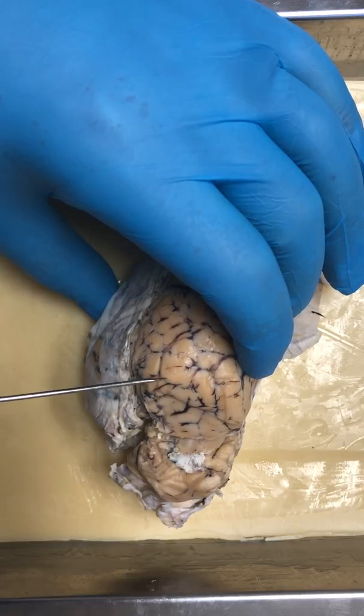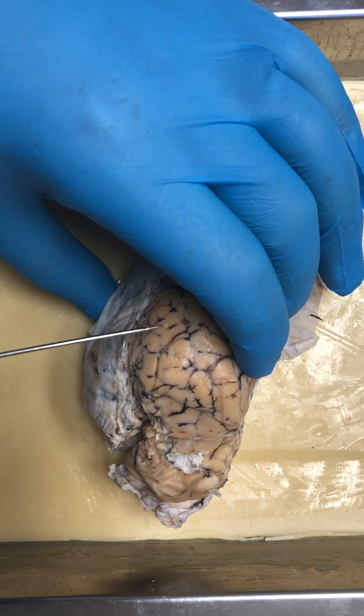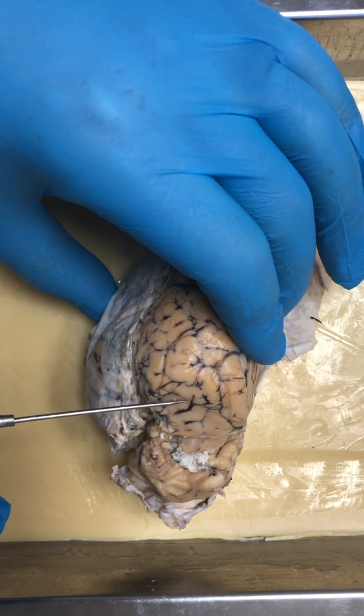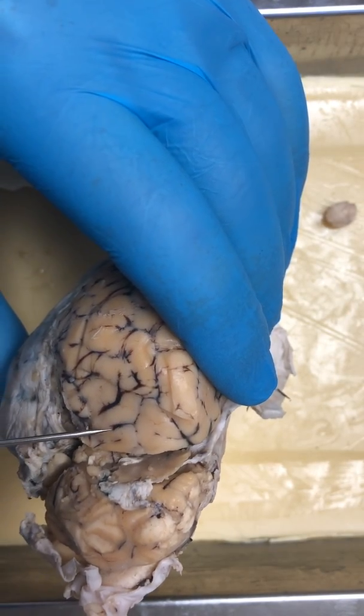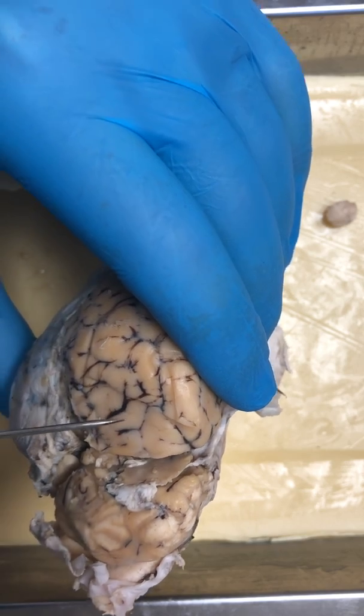I think a single one's a gyrus and multiple are gyri. You can see the little peaks here, where it's raised up. And then down in the little valley areas, these are the sulcus.